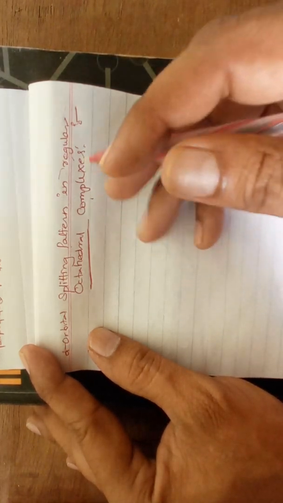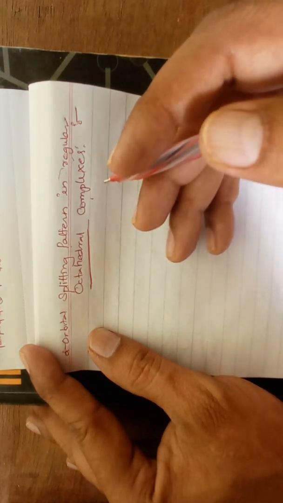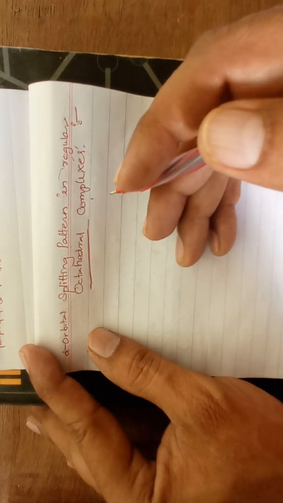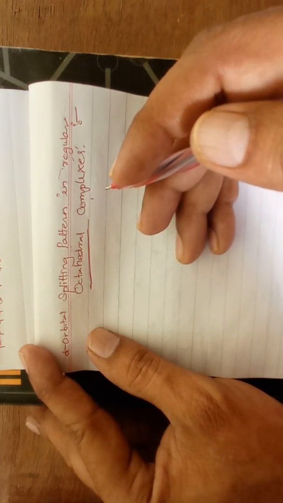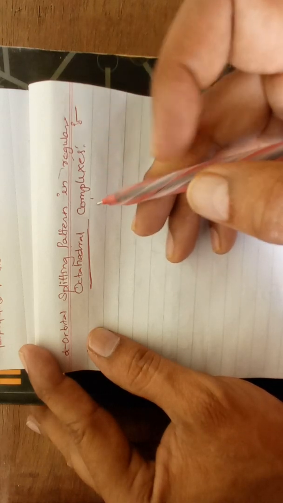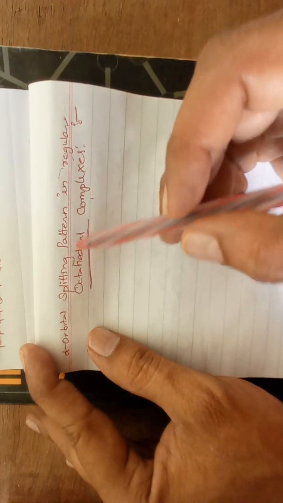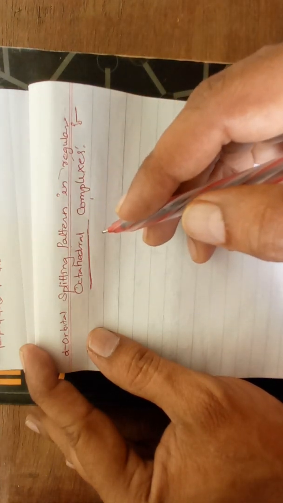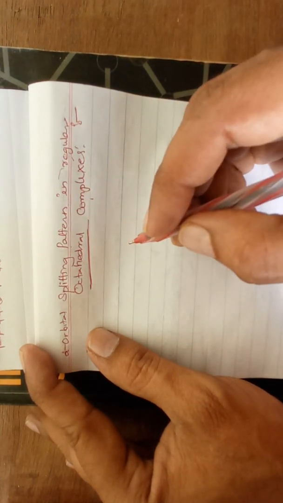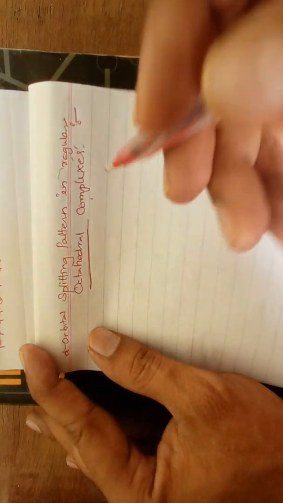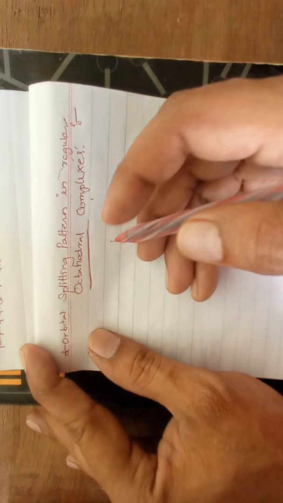Next you will come to know which type of complexes have distorted octahedral structure. We will give you certain examples, and we will also cover the d-orbital splitting pattern in distorted octahedral. There we will give you exact examples, and with respect to those I will explain the splitting pattern also.